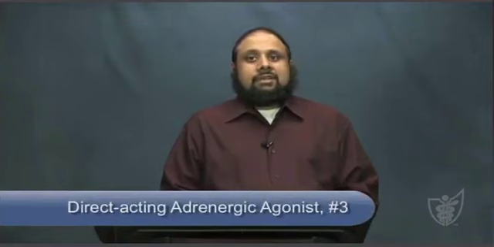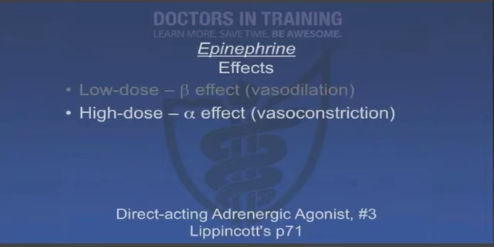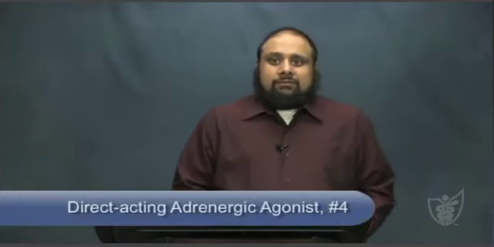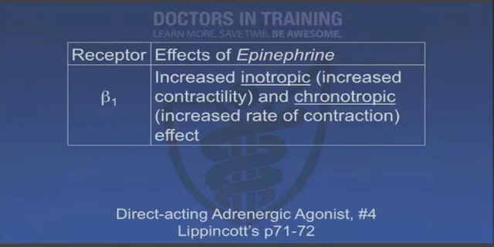Now, it's important to understand with epinephrine that at low doses, you get a lot more of the beta effects on the vascular system, like vasodilation. And at high doses, the alpha effects or vasoconstriction tend to predominate. When we talk about epinephrine, we've got to talk about its cardiovascular actions. With the beta 1 receptors, when epinephrine comes in contact, it produces an inotropic effect of increased contractility of the myocardium. It also produces a chronotropic effect of increased rate of contractions.